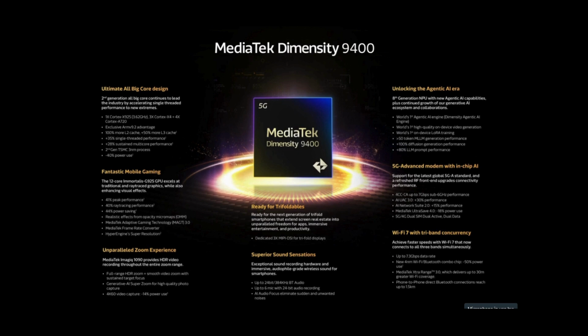For camera and zooming, they have improved 4K 60 FPS video capture with 14% less power usage, and smooth zooming. Then they're thinking about the futuristic tri-foldable mobiles that are presently being released in the market, and they have made the chipset for immersive apps, entertainment, and productivity.